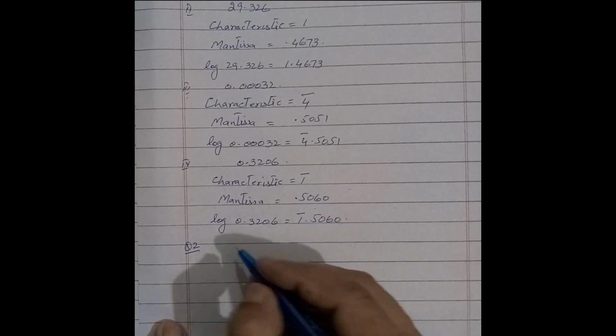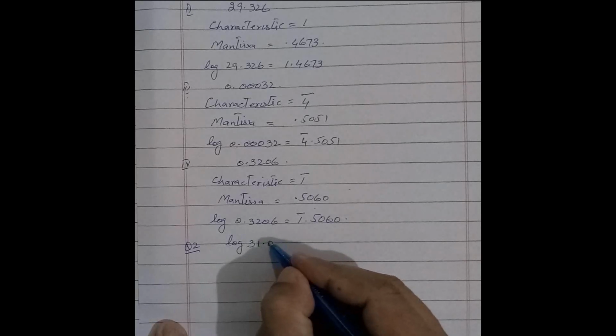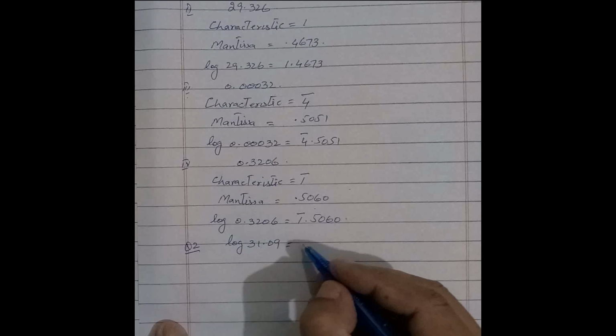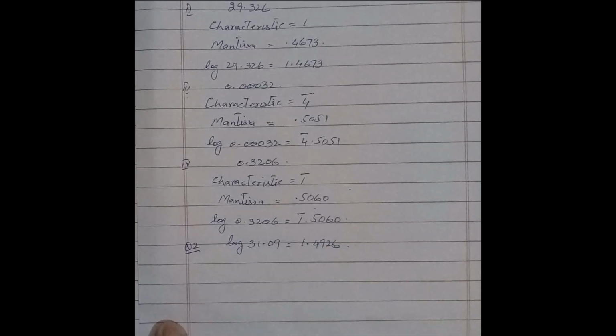And it is given that log of 31.09 has the value 1.4926. Here 1 is the characteristic and 0.4926 is the mantissa.